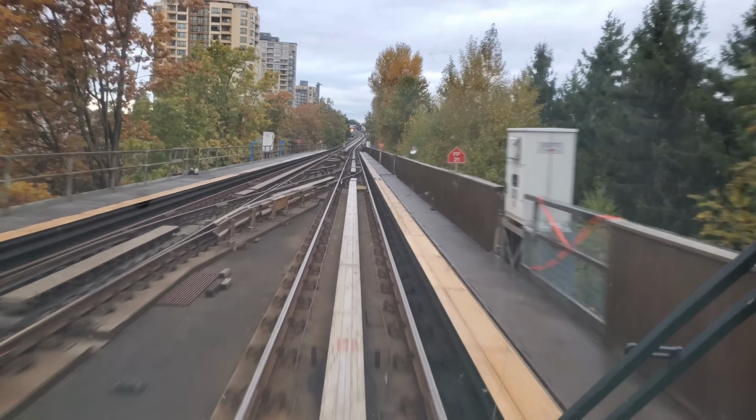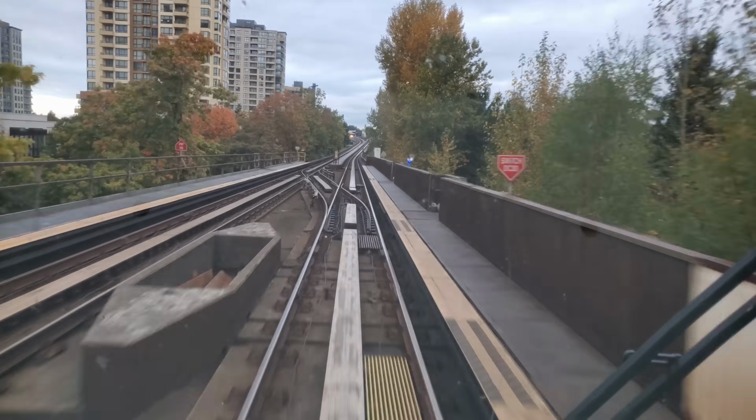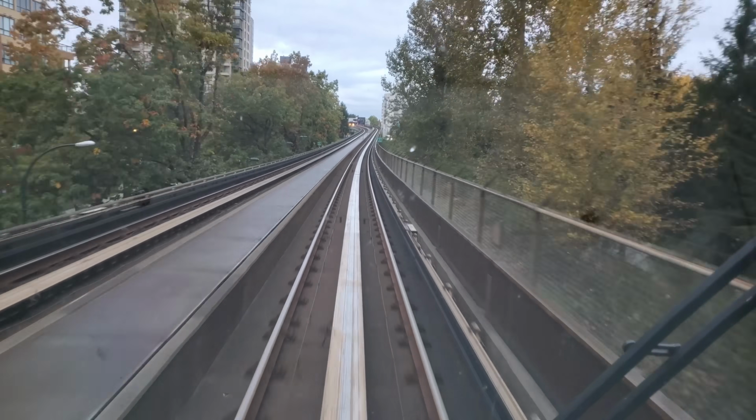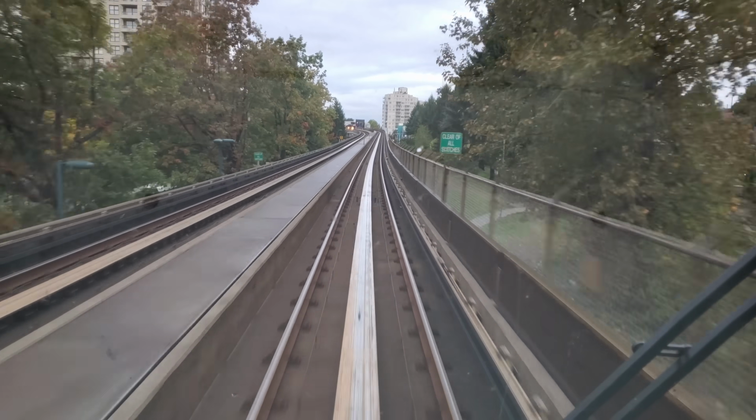Now, while double crossovers are great, they are expensive and complicated, and so what you'll notice is that on systems where space constraints aren't as much of a thing, you don't see double crossovers as often. For example, there are metro networks out there that don't have a ton of tunneled tracks that have zero double crossovers at all, simply because they opt to use pairs of single crossovers instead.